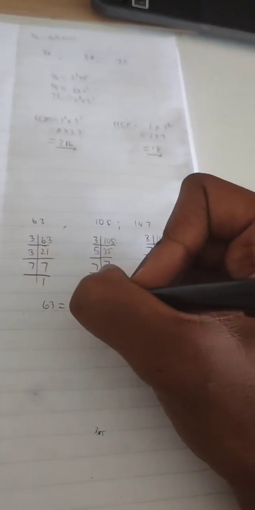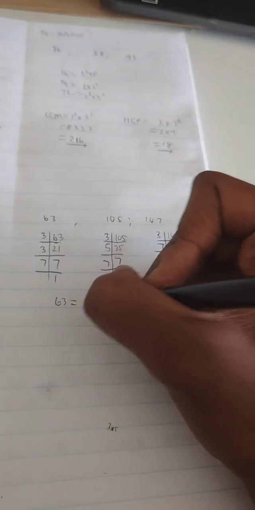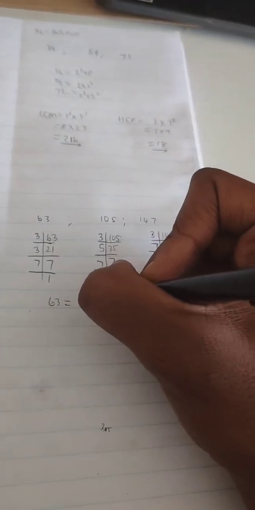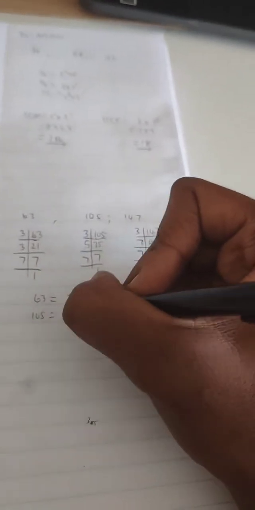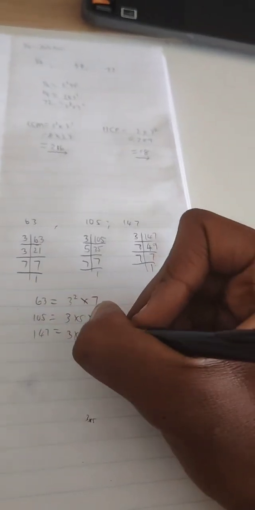The smallest prime is 7. How many times does 7 go into 7? Yes, once. Now that we have this, we write down 63. There's 2 3s and 1 7. 105 is 3 times 5 times 7, and then 147 is 3 times 7 squared.